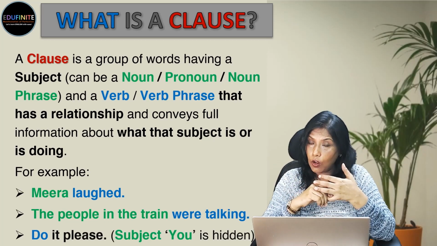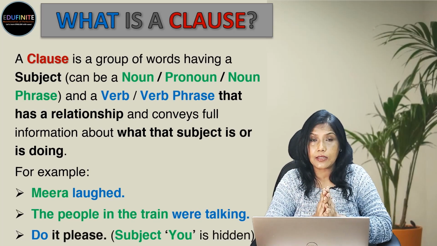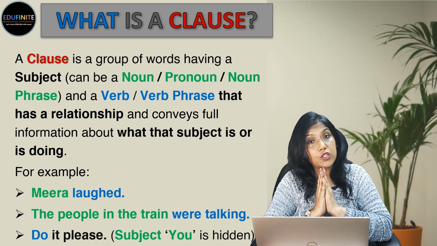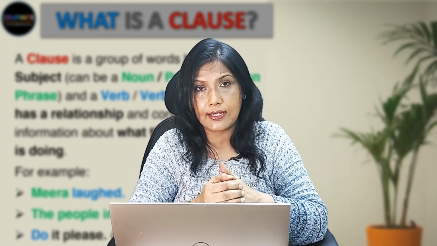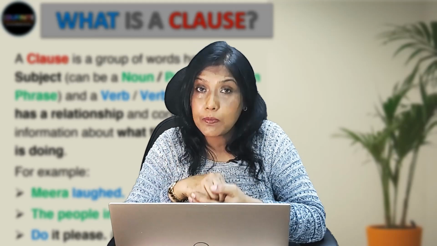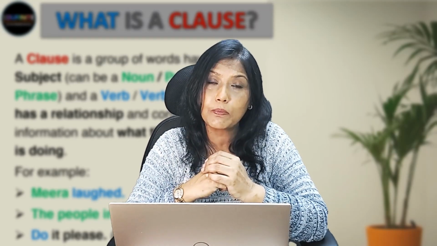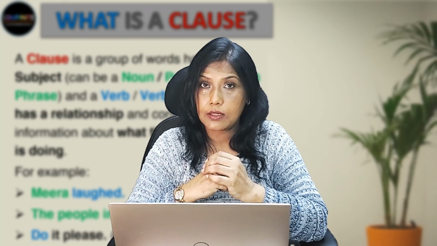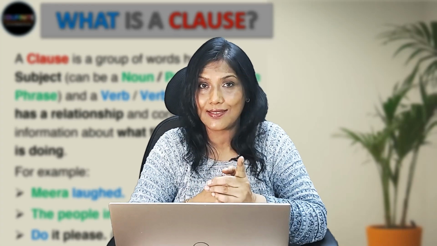So, in a clause, a subject might be hidden at times, but a verb must always be present. In certain exceptional cases, the subject might be hidden, just as I have said in this last sentence, do it please. But the verb has to be always present.